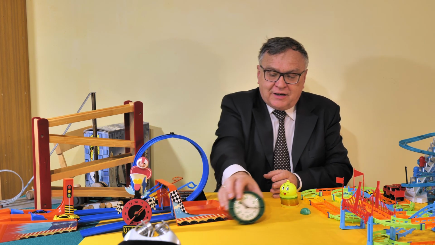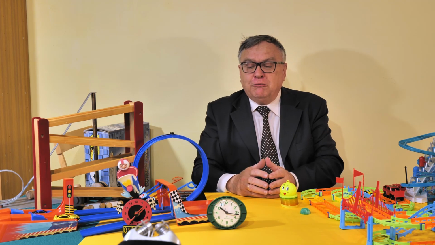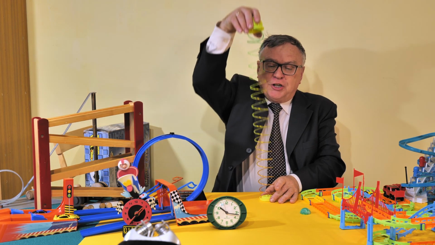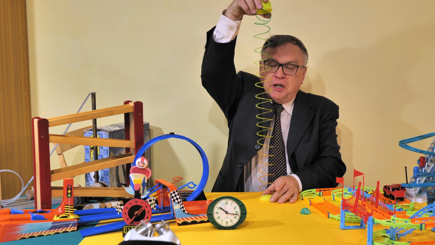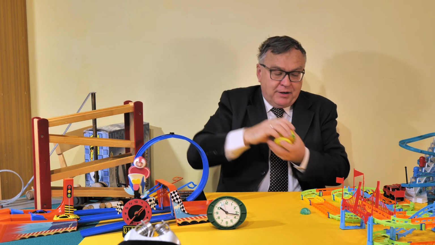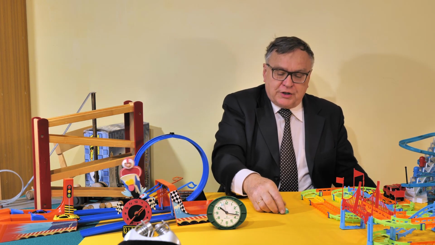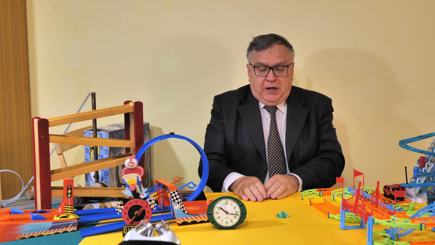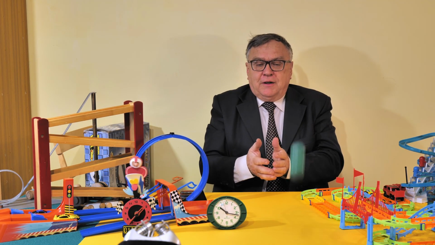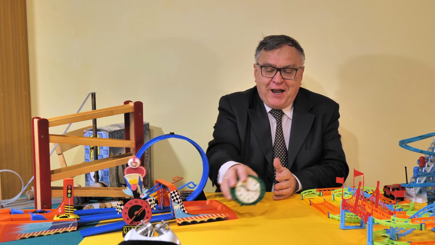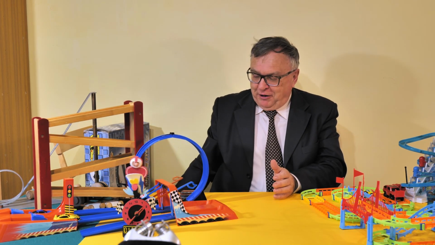Yes, and it started working. So we can give this energy, which is called elastic energy. Jump up, it jumps up. Jump to the ceiling, and it jumps. So we can put elastic energy inside our car.